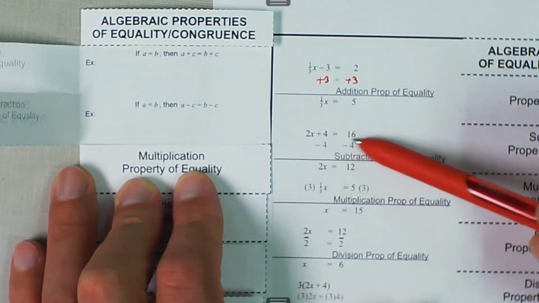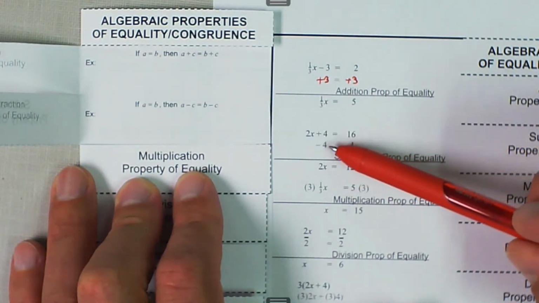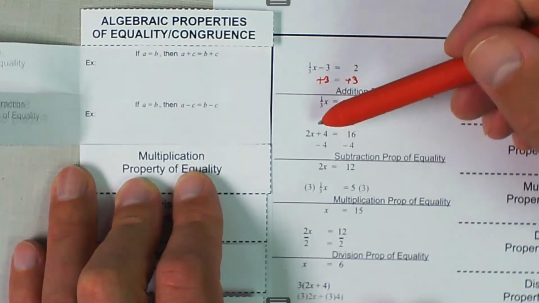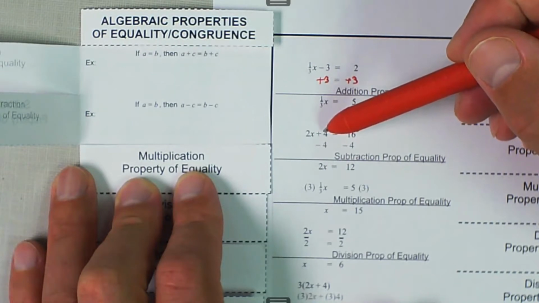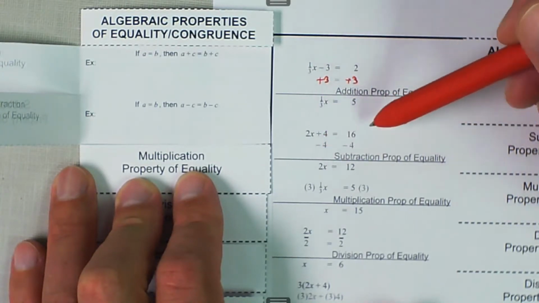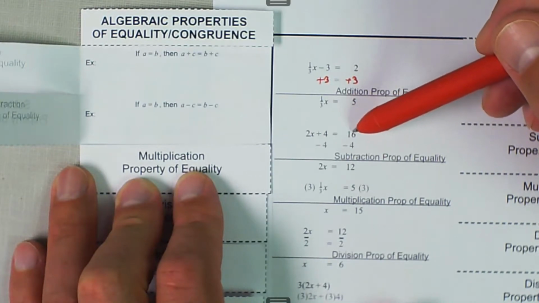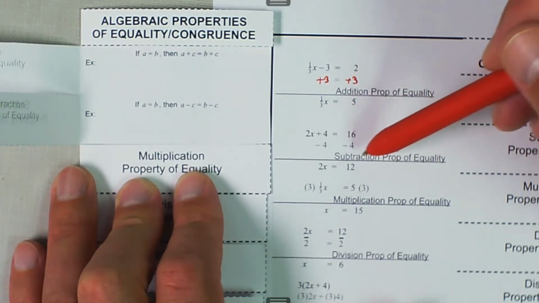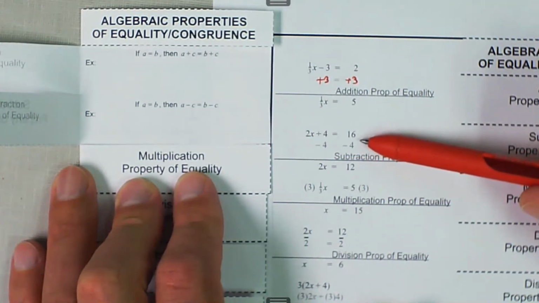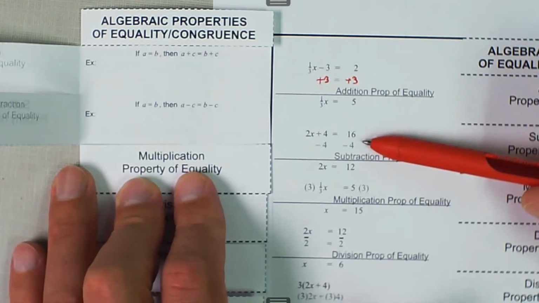So here we have 2x plus 4 equals 16. If we subtract 4 from both sides, so let's say that this side, 2x plus 4, was a, and negative 4 was c. So a minus c, if 16 was b, b minus c, it's still going to be equal. That's all that's saying. And if we look at it this way, it might make a little more sense for us because we've been doing this for a number of years already.